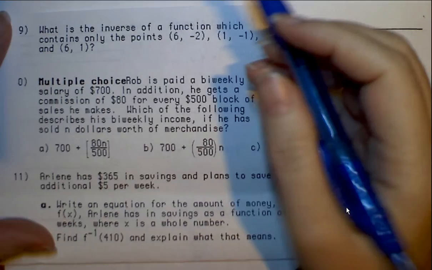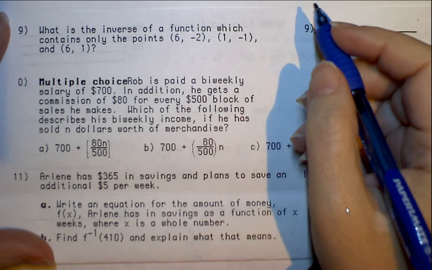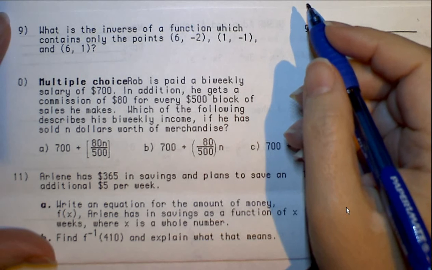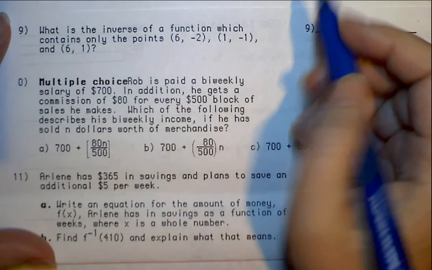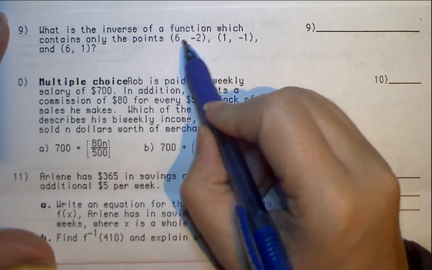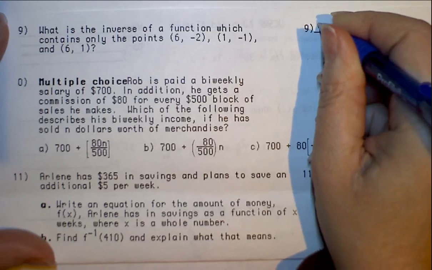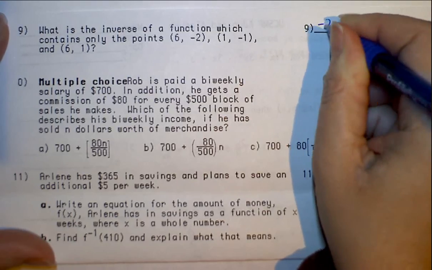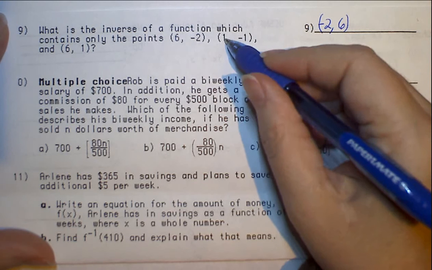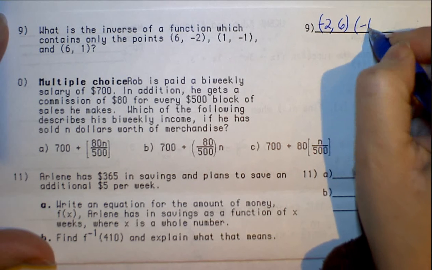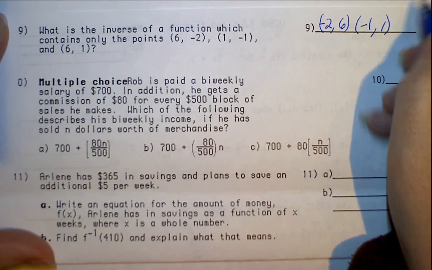So how do you find an inverse? You switch x and y, right. So we would switch x and y. So instead of 6, -2, we have -2, 6. Instead of -1, -1, we're going to have -1, 1. And the last one, we have 1, 6.